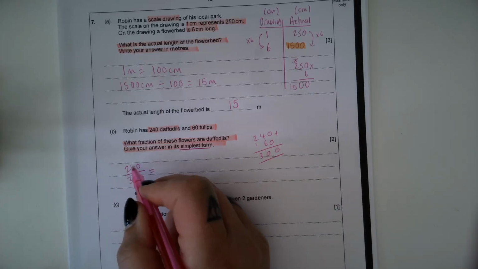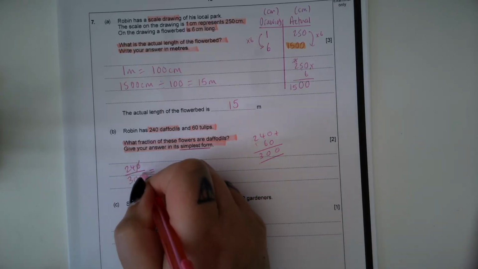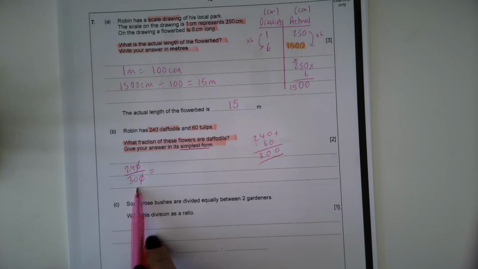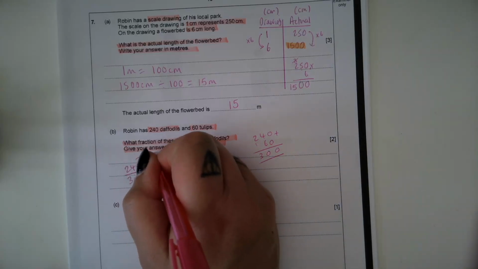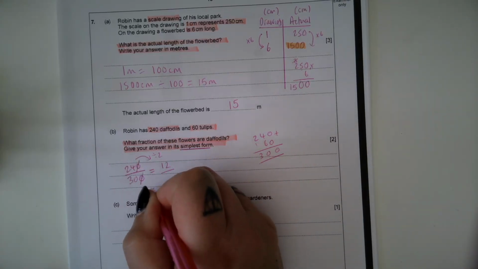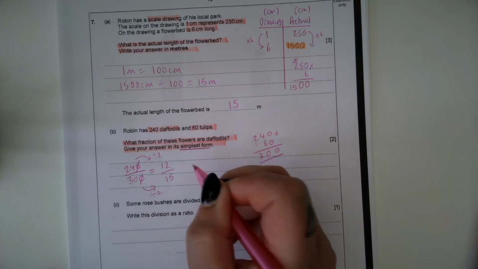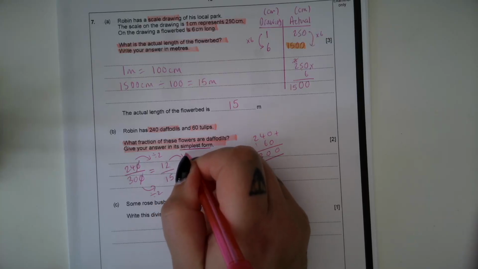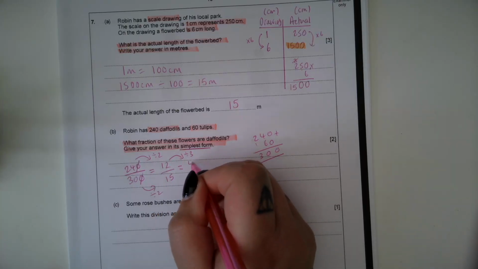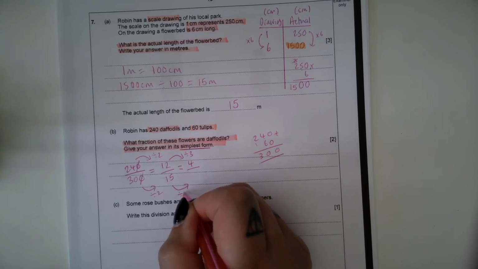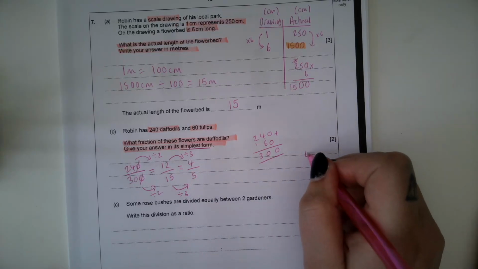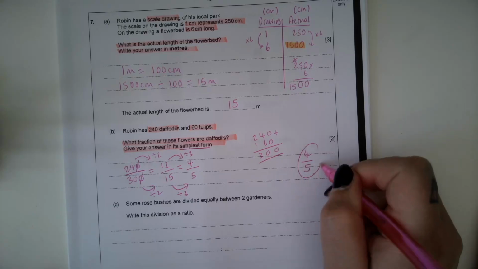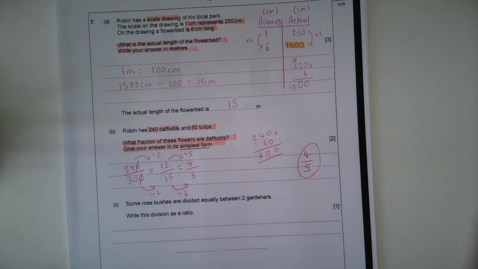So I know I can divide the numerator and denominator by 10, which gives me 24 over 30. I also know that 24 and 30 can be divided by 2 because they're even numbers. So 24 divided by 2 is 12, 30 divided by 2 is 15. Now I know that 12 and 15 are both in the 3 times tables. I'm going to divide by 3. 12 divided by 3 is 4, 15 divided by 3 is 5. So my final answer, nice and clearly, is 4/5 of those flowers are daffodils.